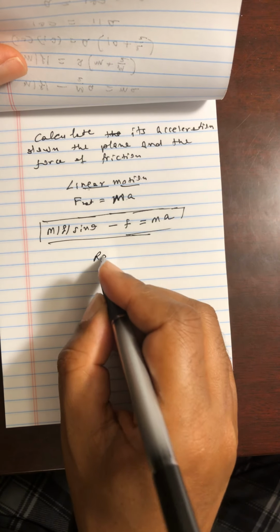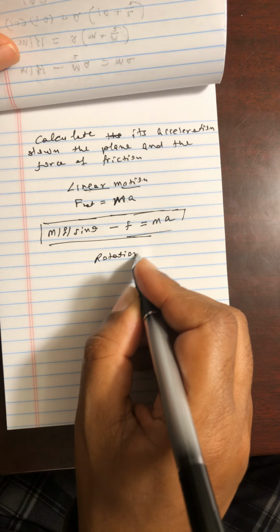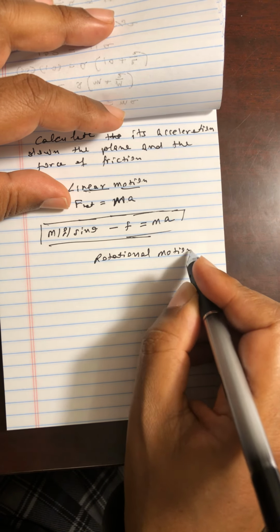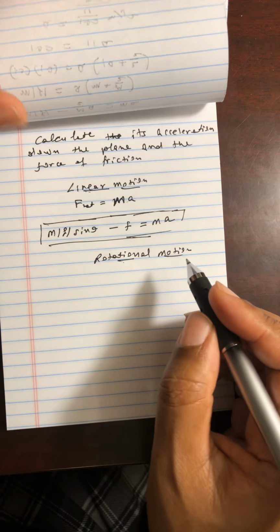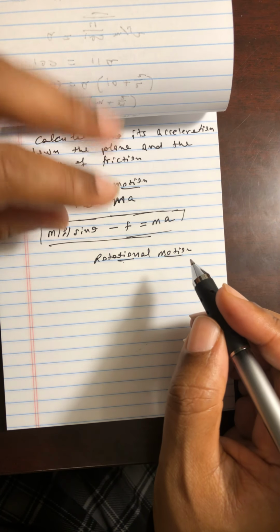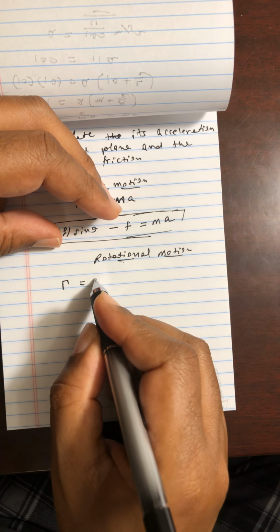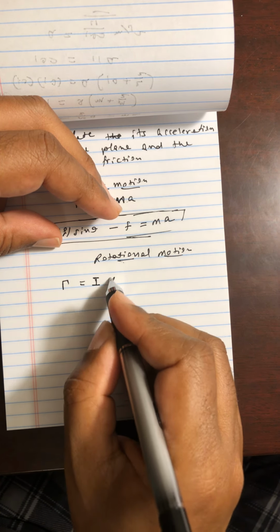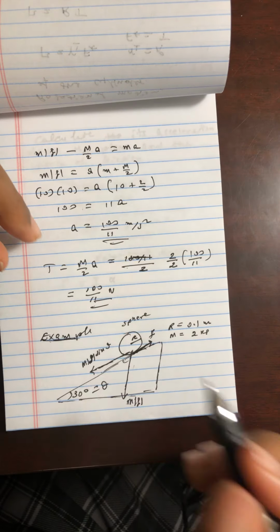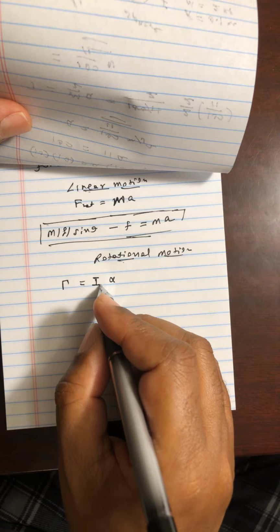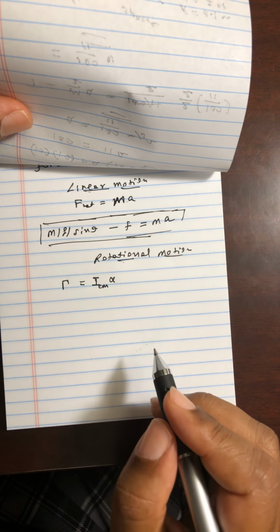All right, how about rotational motion? For rotational motion, we have to use the formula torque equals moment of inertia times angular acceleration. Now it's rotating about an axis through its center of mass, right? So we can say I_CM.